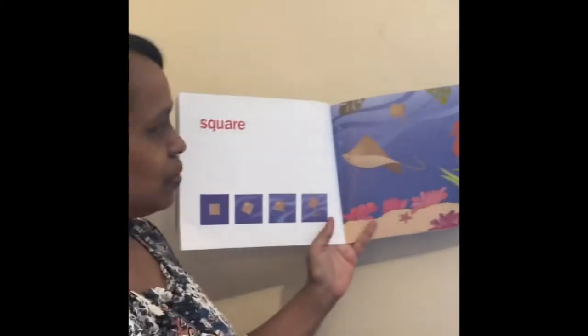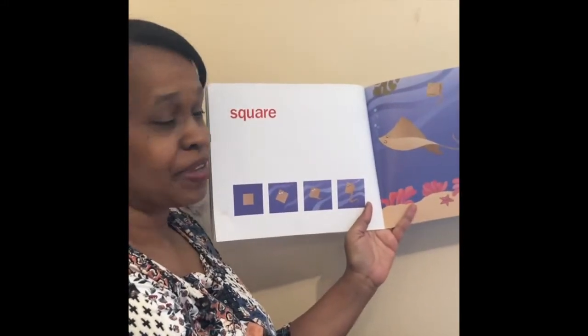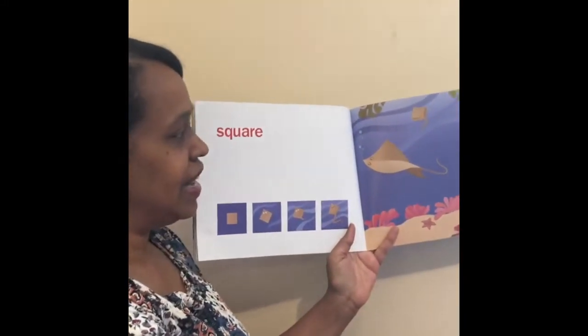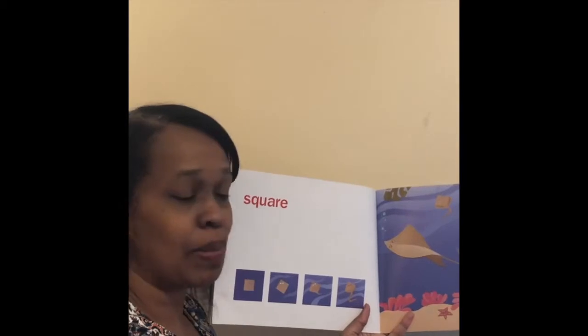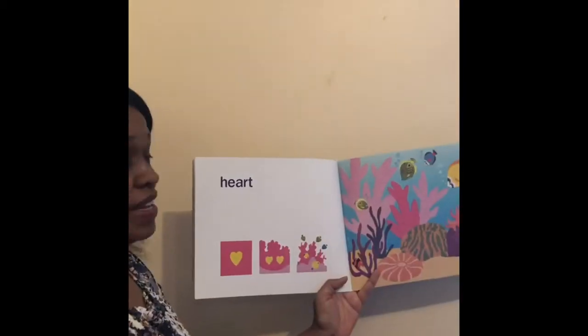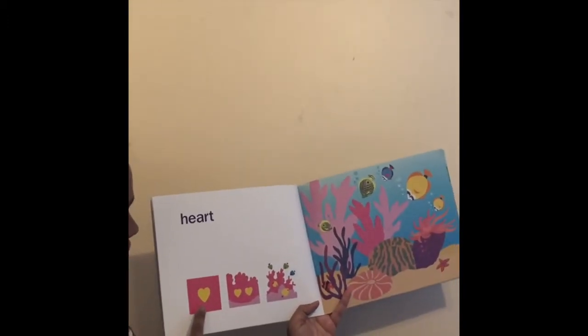Let's look at this picture. This is a ray. Can you say ray? Rays live in the ocean. And if you look beside the ray, you'll see another ocean animal. Do you know the name of that ocean animal? Good. It's a seahorse. Very good. Our next shape is a heart. Here's a picture of a heart right here.